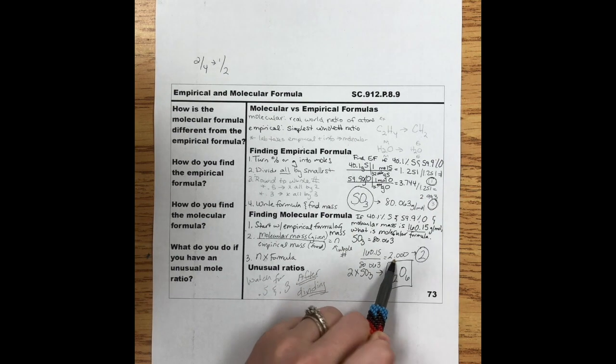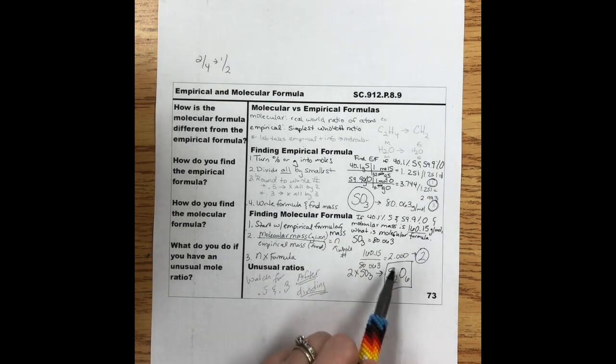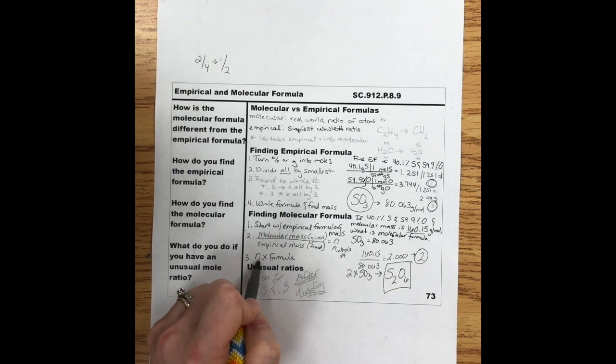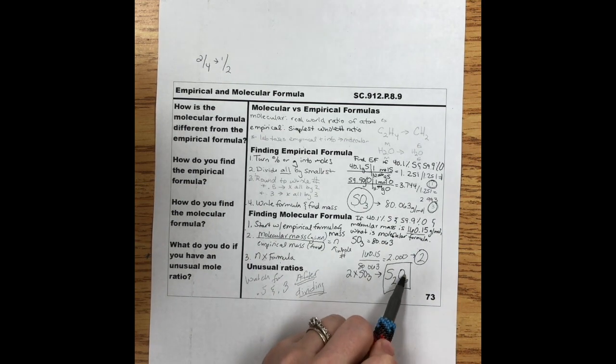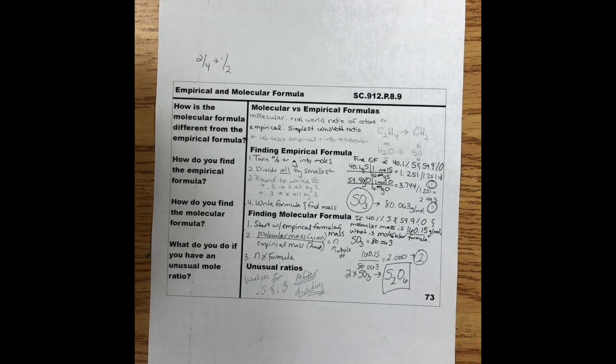I divide those out and I round to the nearest whole number. This whole number is called n, or my multiplier. Well, I got 2.000, which gives me 2. So now I take n, or my multiplier, and I distribute it into my formula. So I have to take 2 and distribute it into SO3. That gives me S2O6. So my molecular formula then is S2O6.